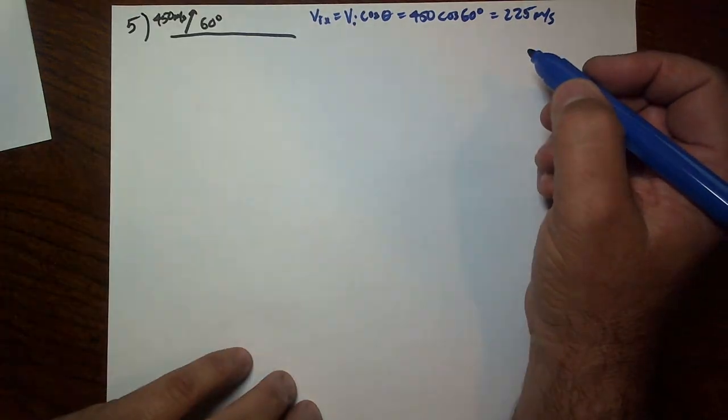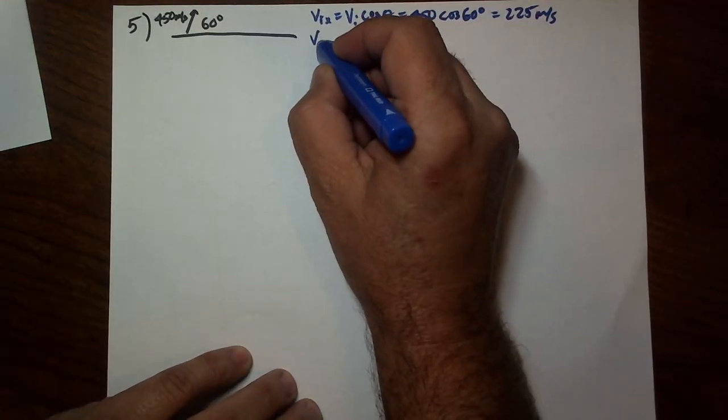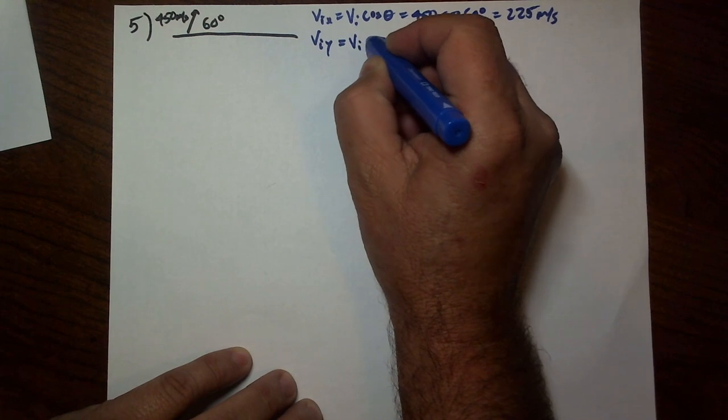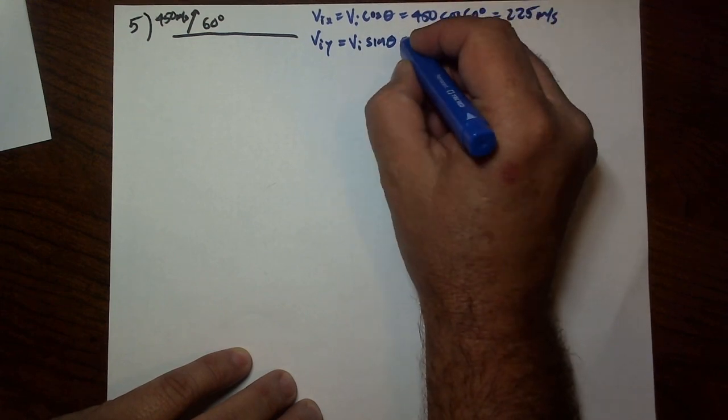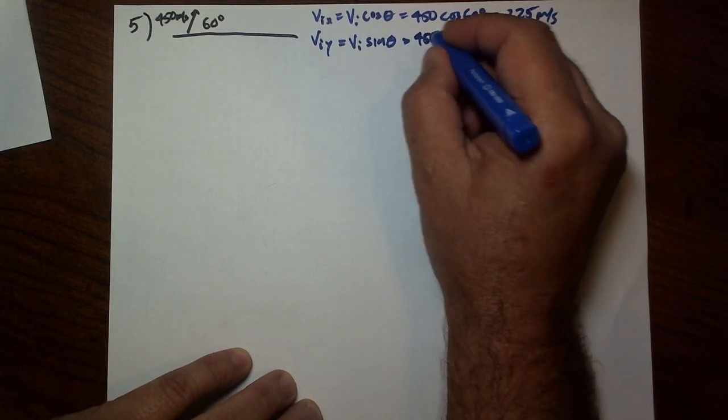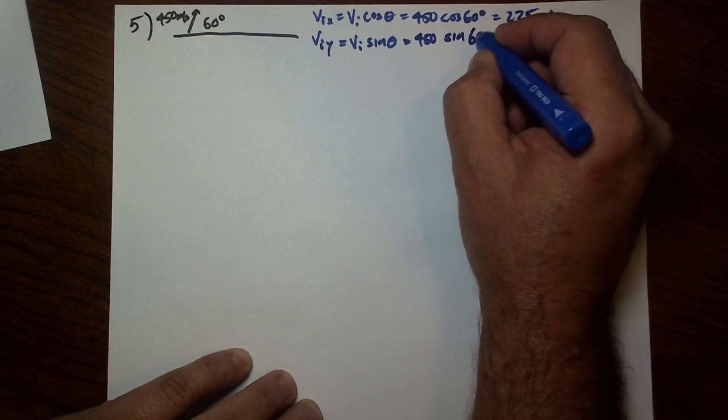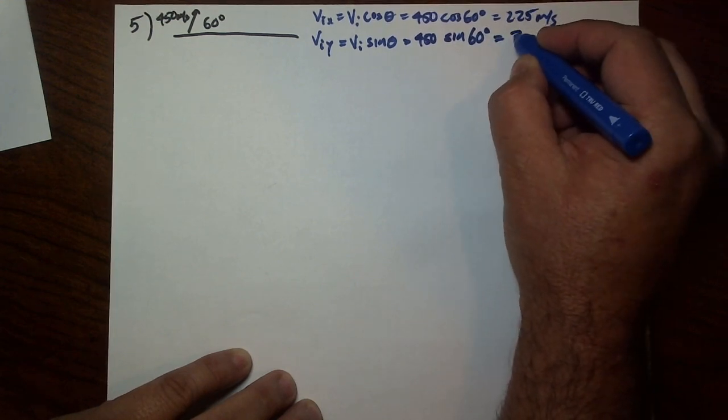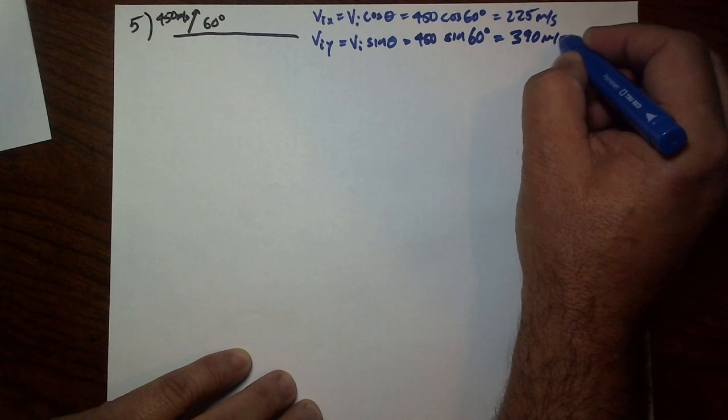I guess all the pens are misbehaving. VIY is VI times the sine of theta, and that's 450 times the sine of 60 degrees. And that turns out to be 390 meters per second.